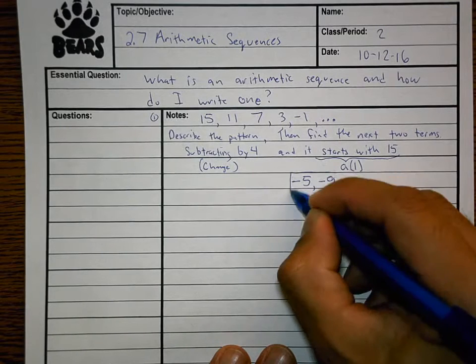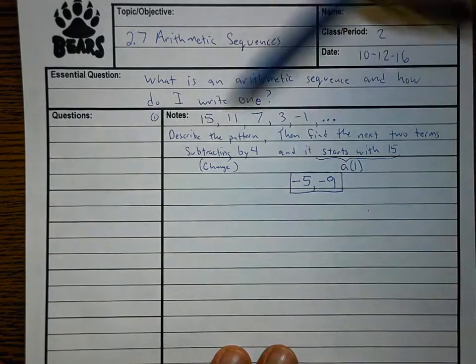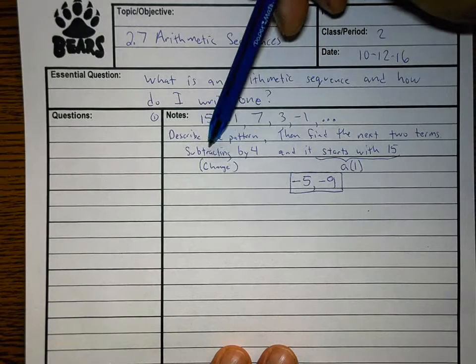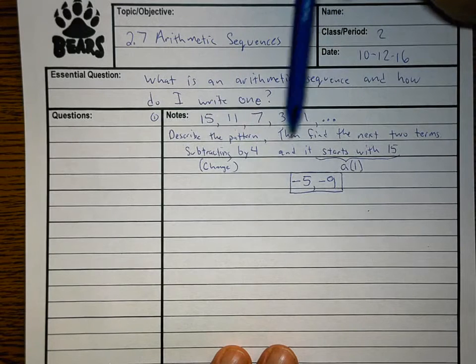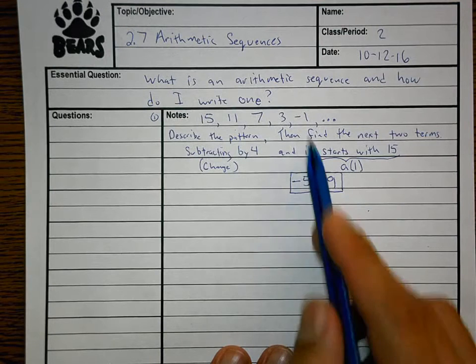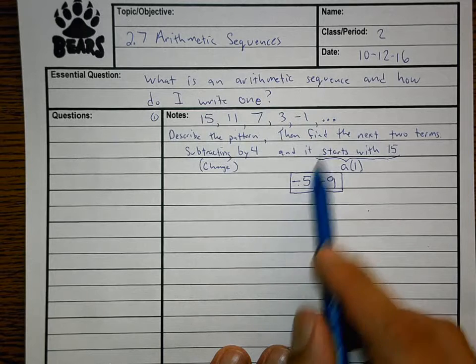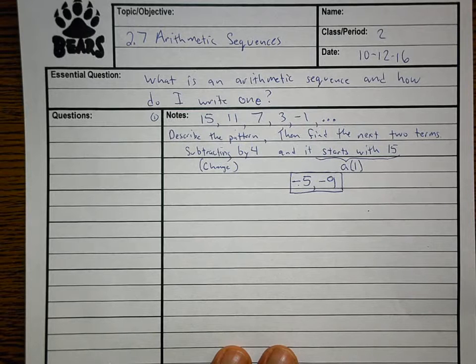And this is how you answer number 1. You describe the pattern and you just say, what's happening? It's subtracting by 4 and it started with 15. And then the next two numbers were -5 and -9. These are the next two numbers. That make sense now? She's got it. Doesn't seem like there's any other questions.